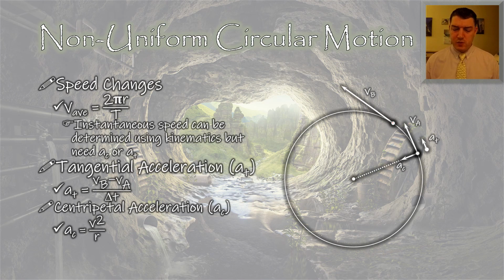A couple of things to remember. We could talk about going around the circumference and the period. The problem is if we're speeding up or slowing down, that's no longer the speed that we're traveling at. That would be the average speed. So if we know the period and we know the radius, we can find the average speed by doing the circumference divided by the period. If we started from 0, then we'd know the average speed equals the final plus the initial divided by 2. If initial was 0, then we know that the final speed is exactly double the average. So only when it starts from 0 can we use that trick.